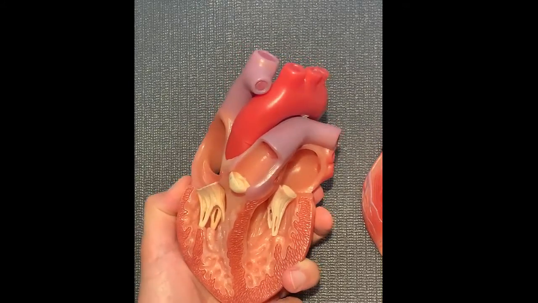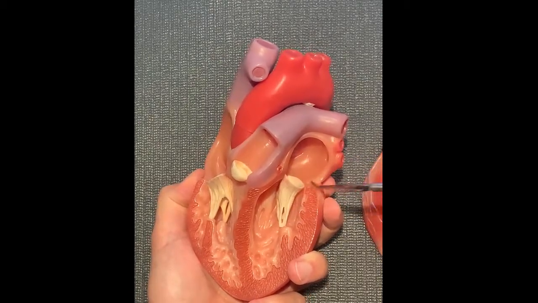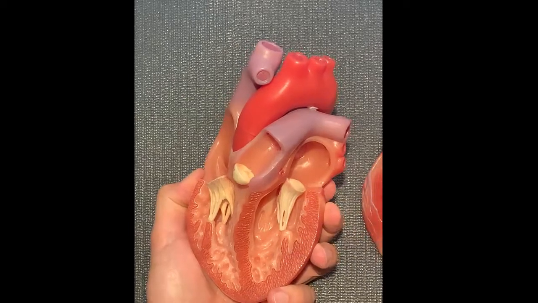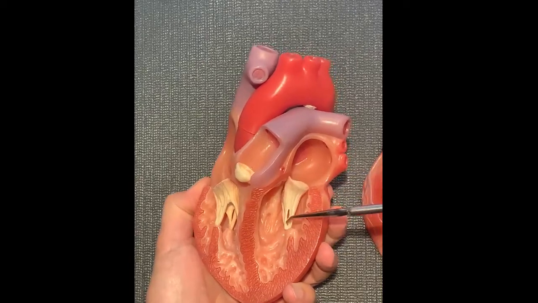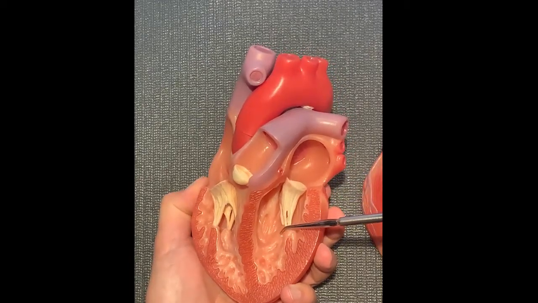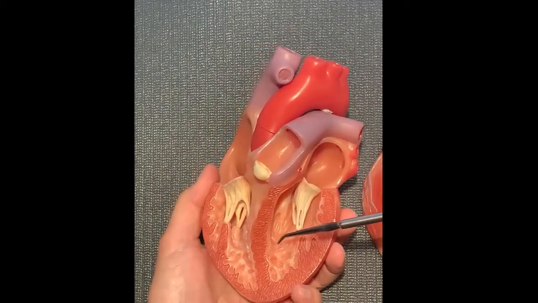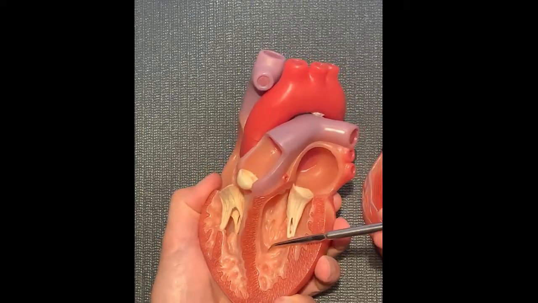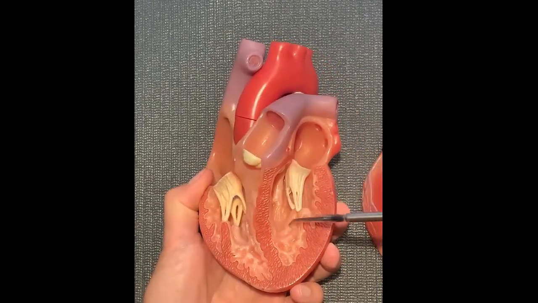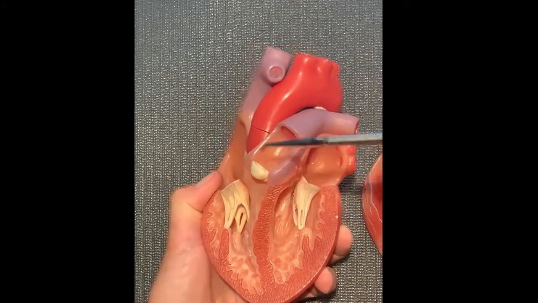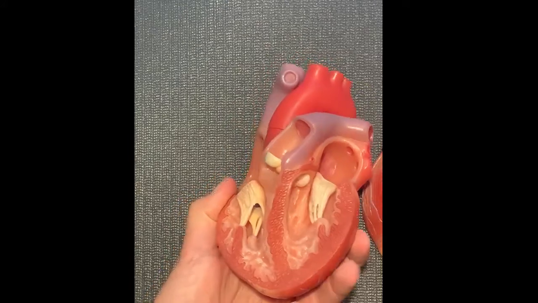The bicuspid or mitral valve is the next structure on your word list. That is this valve here, separating the left atrium from the left ventricle. The left ventricle, as I just noted, is this lower left chamber here. The next structure to identify after that is the aortic semilunar valve, and the aortic semilunar valve is this valve here, and that valve is going to separate this lower left chamber, that left ventricle, from this large artery here, which is the aorta. So again, the aortic semilunar valve.